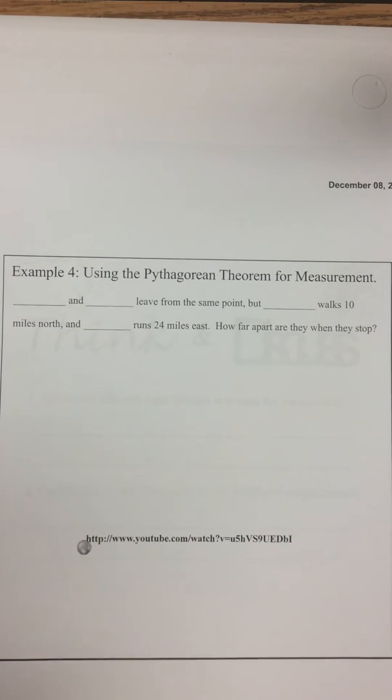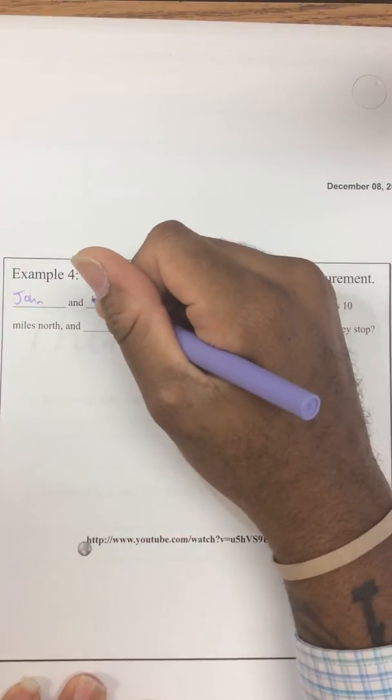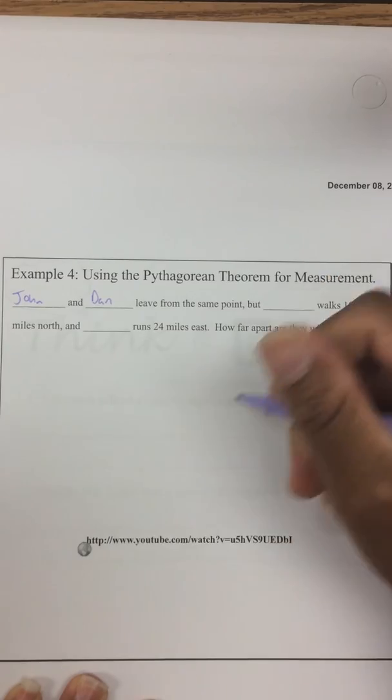All right. So now, sometimes they would give you word problems. If they never give you a shape with a word problem and you're trying to find Pythagorean theorem, you always draw it out. Always draw it out. I stress that to you. So, I got John and Dan leave from the same point.